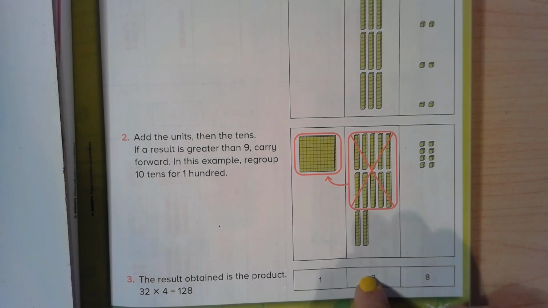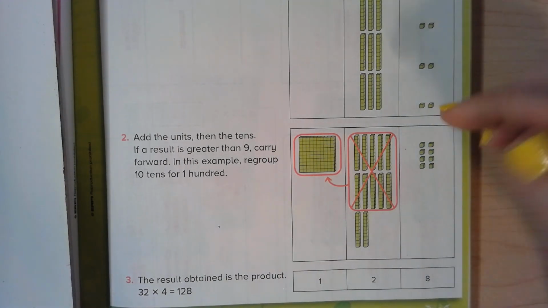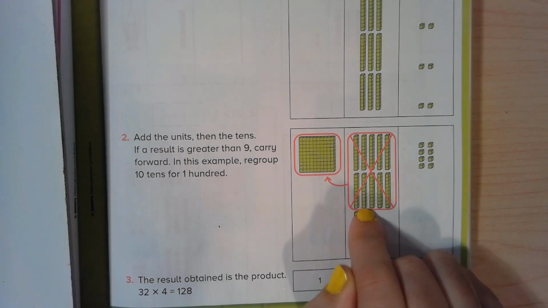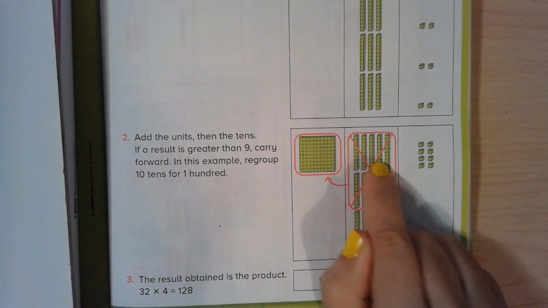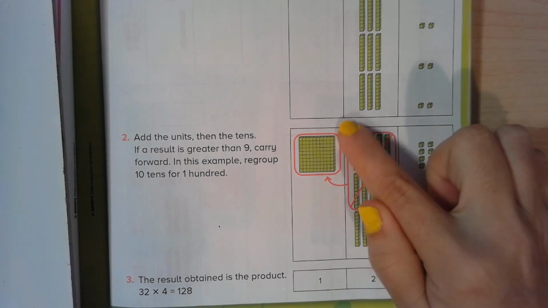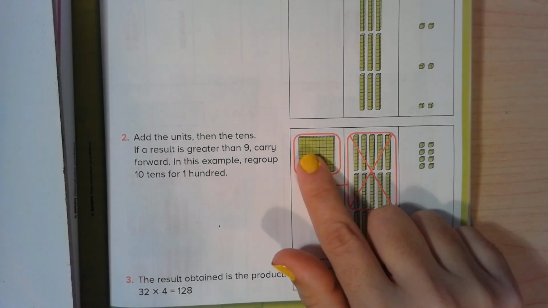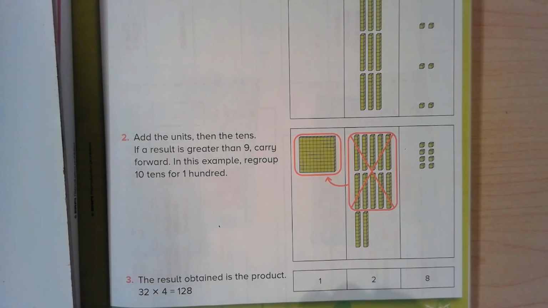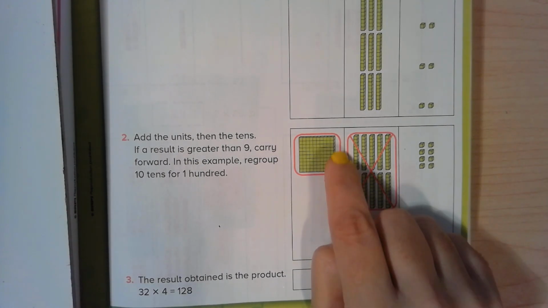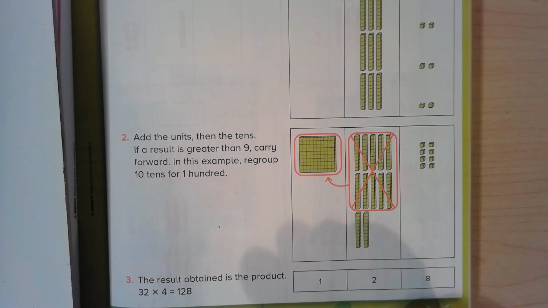Remember when we talked about regrouping and you had to bring the 1 over to the next column? Well, if you count by 10, you would know that 10 tens is 100. So 10, 20, 30, 40, 50, 60, 70, 80, 90, 100. So they circled their group of 10 and they moved the 100 to the hundreds column. And if you think back, you'll remember that a group of 10 tens looks a bit like a square, doesn't it?